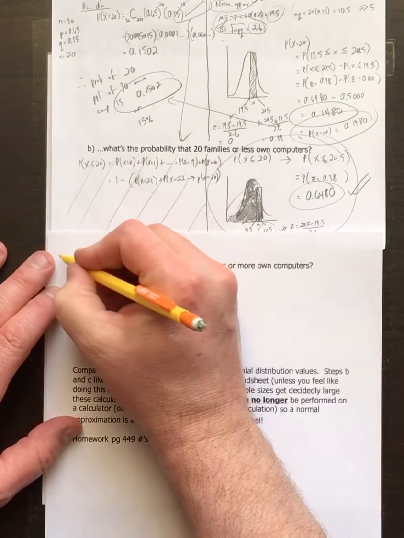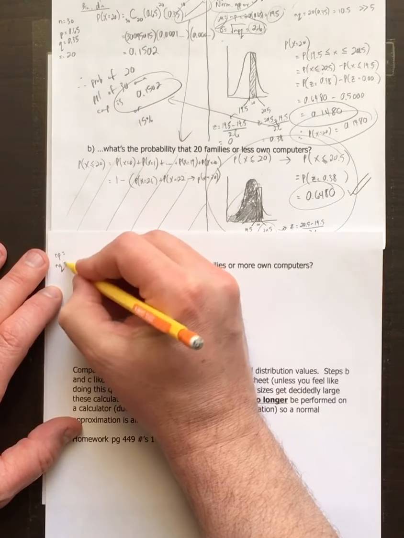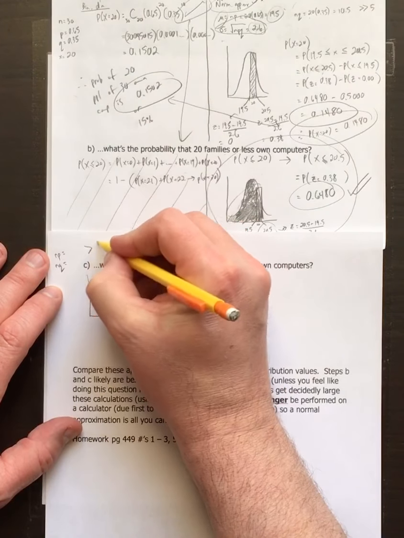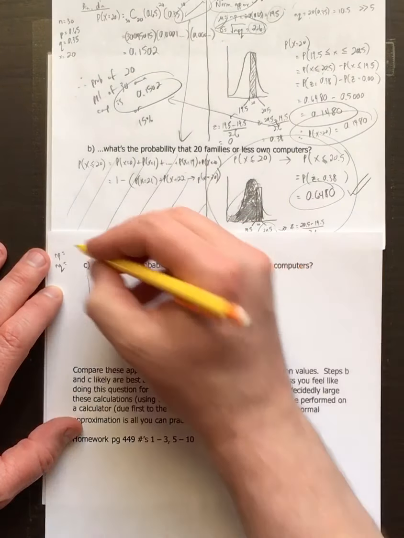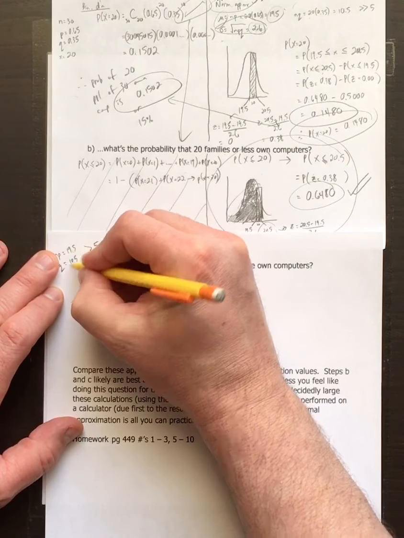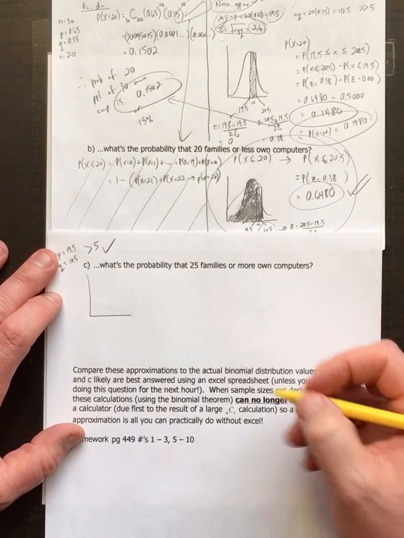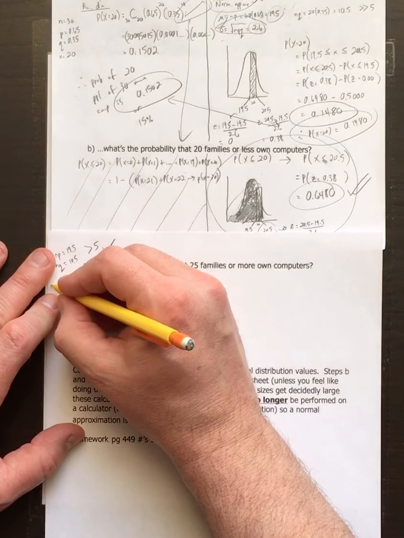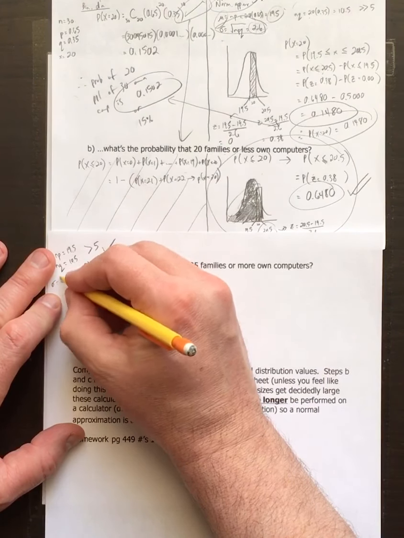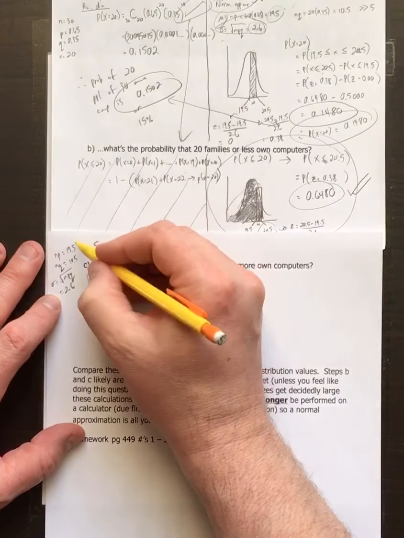Again, if you're doing this from scratch, you'd have to figure out NP and NQ, make sure that they're both bigger than 5. In this case, we've already done that, right? Remember, this comes out to 19.5, and this comes out to 10.5. They're both bigger than 5, so check. I know I can use the normal approximation. And then I would want to know what sigma is, which is the square root of NPQ. And again, that comes out to 2.6. So there's my mean.